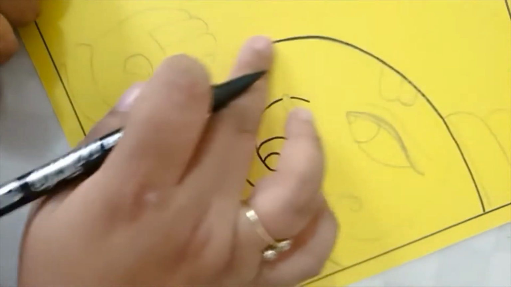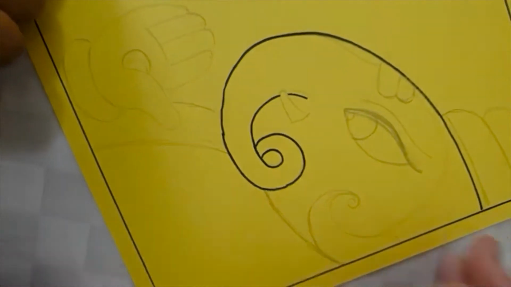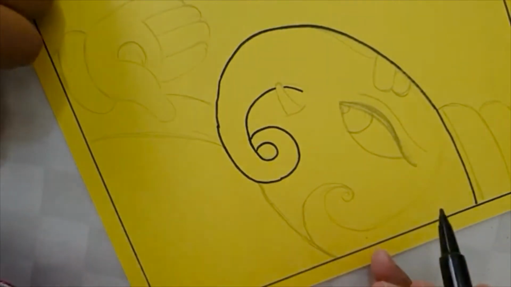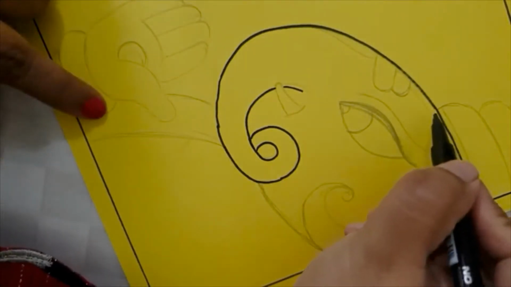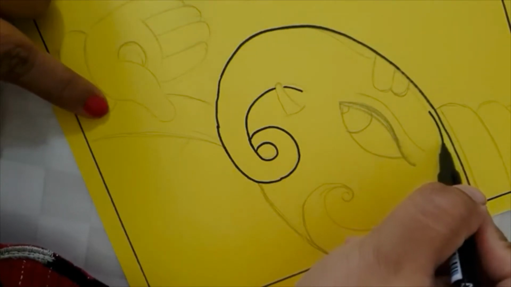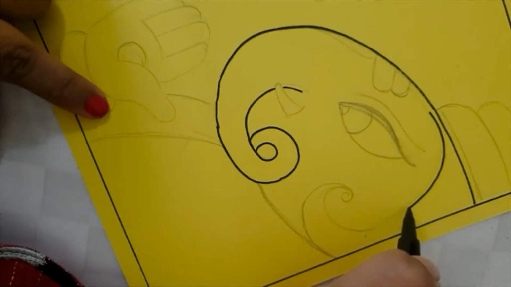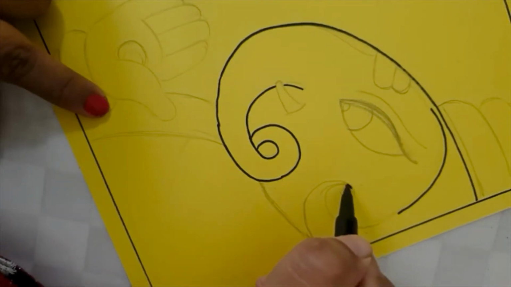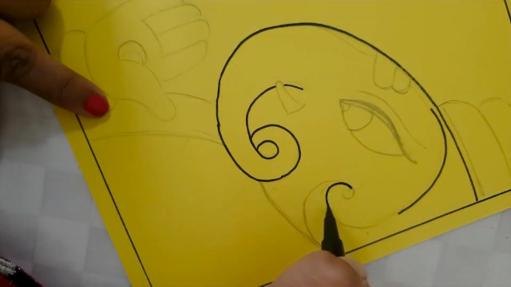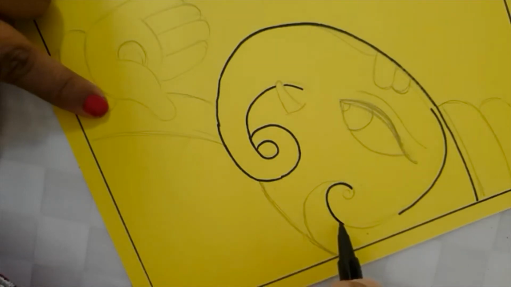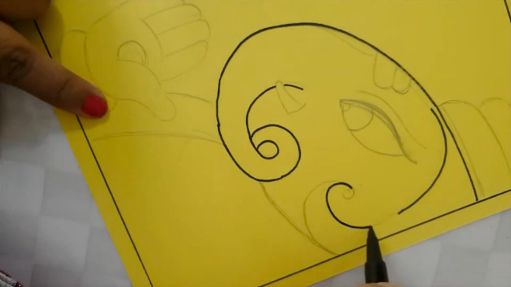After you have created this U from this end of the page, now I think we can go ahead and add a little dark section here. This will be the little portion of hair that will pop out from the crown of Ganpati.